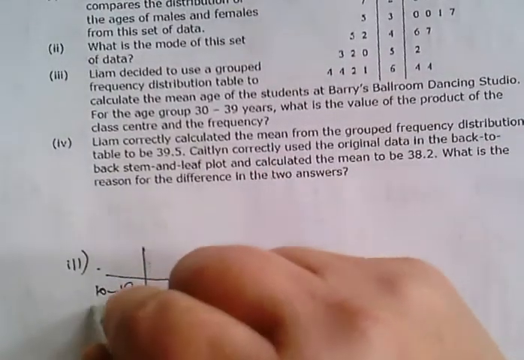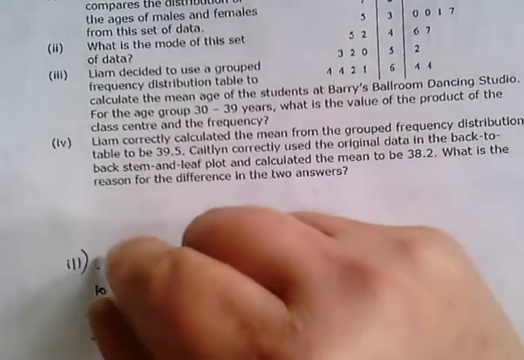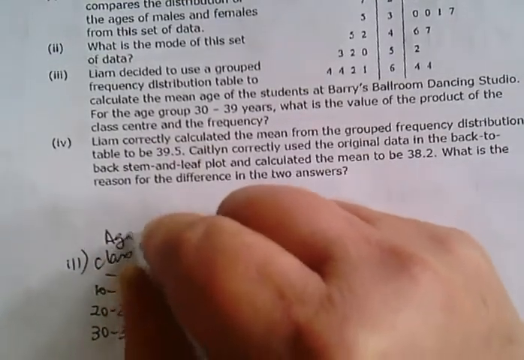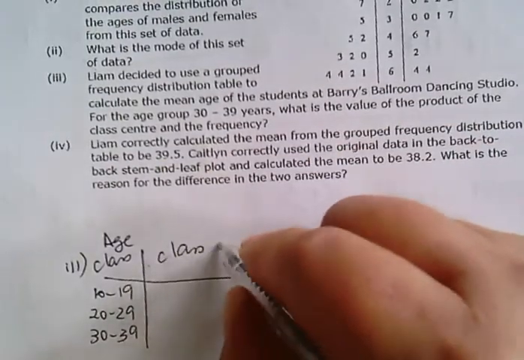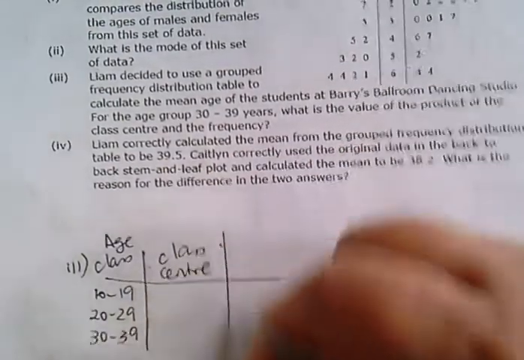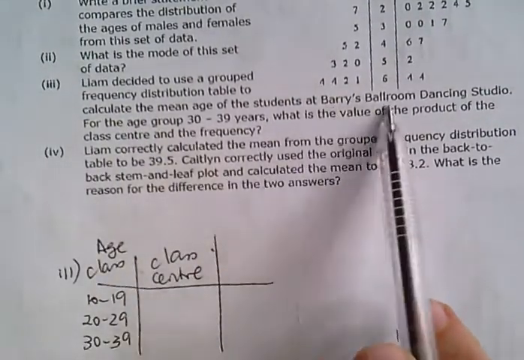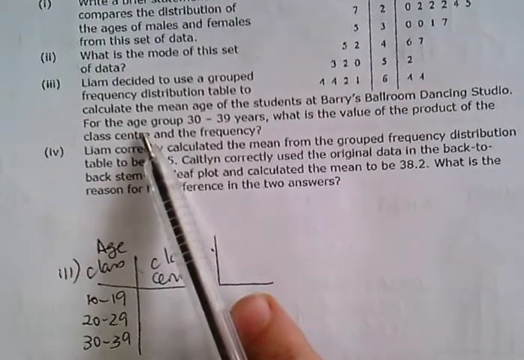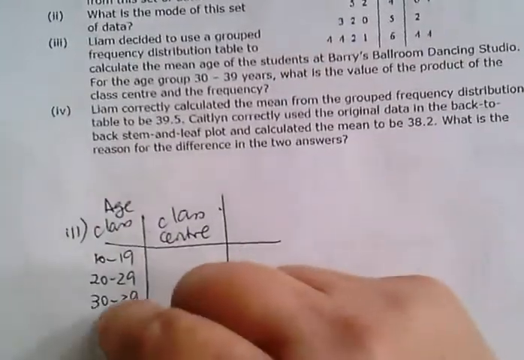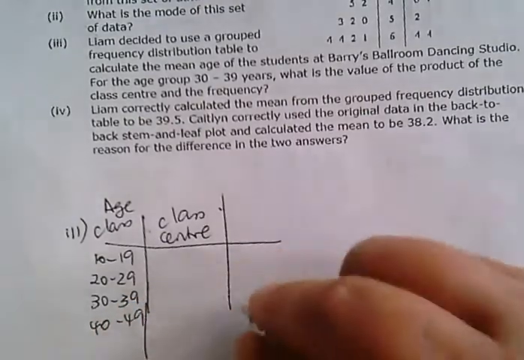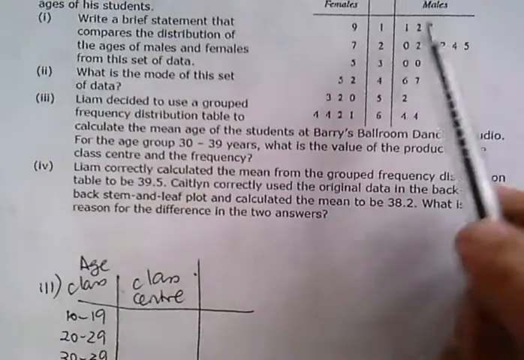10 to 19, 20 to 29, 30 to 39. That's called a class or age. Then we have something called class center, because this is what it's asking you to do. It's saying, calculate the mean age of the students at Barry's Ballroom Dancing Studio. This is what Barry used, 40 to 49, etc. All right, 10 to 19, how many people would he have put in that category?